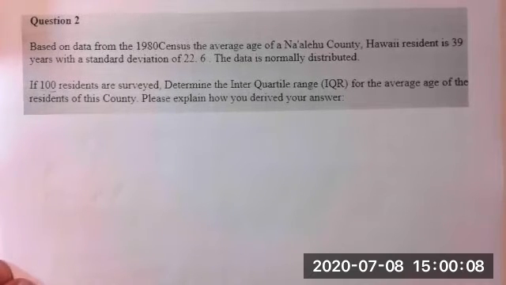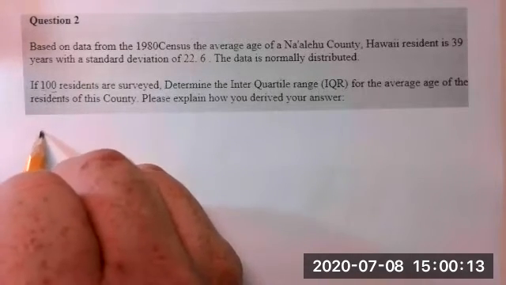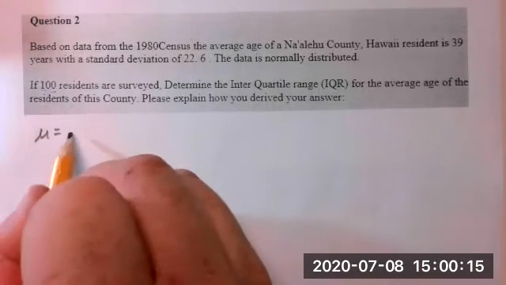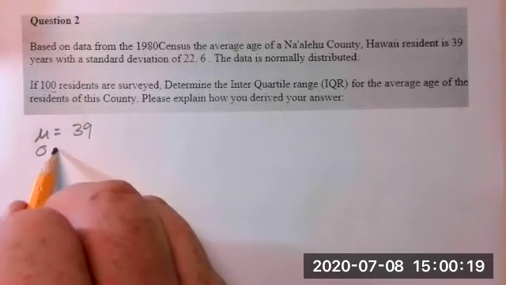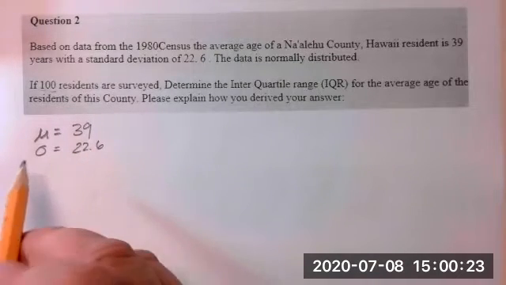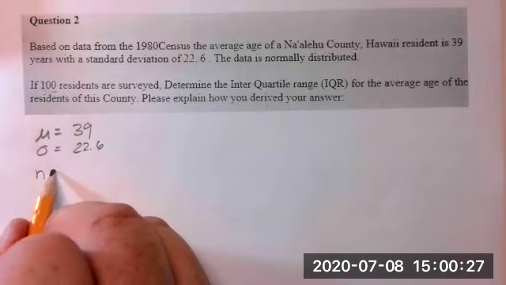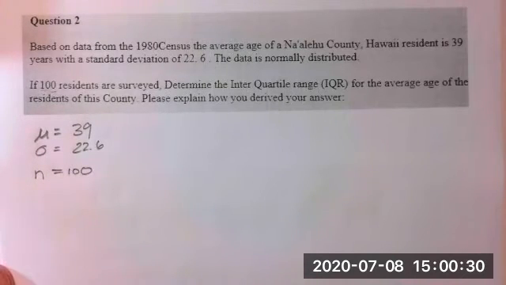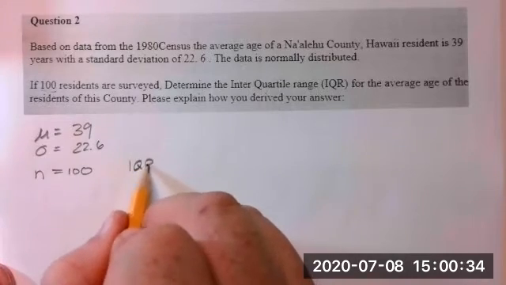Okay, so let's just write out some information. We know that our average here is 39 years of age. Our standard deviation, or sigma, is 22.6, and we know that the population is normally distributed. So we take a sample of 100, and what we're looking to find is the interquartile range.